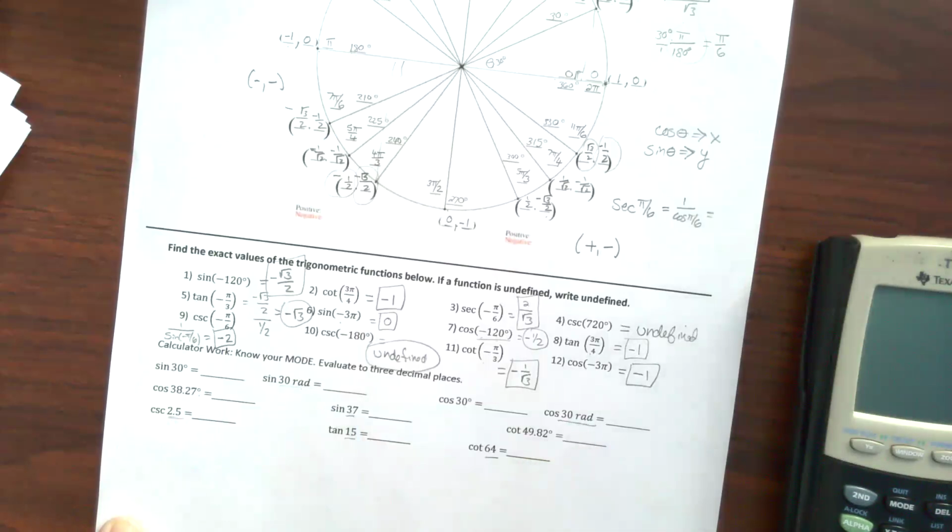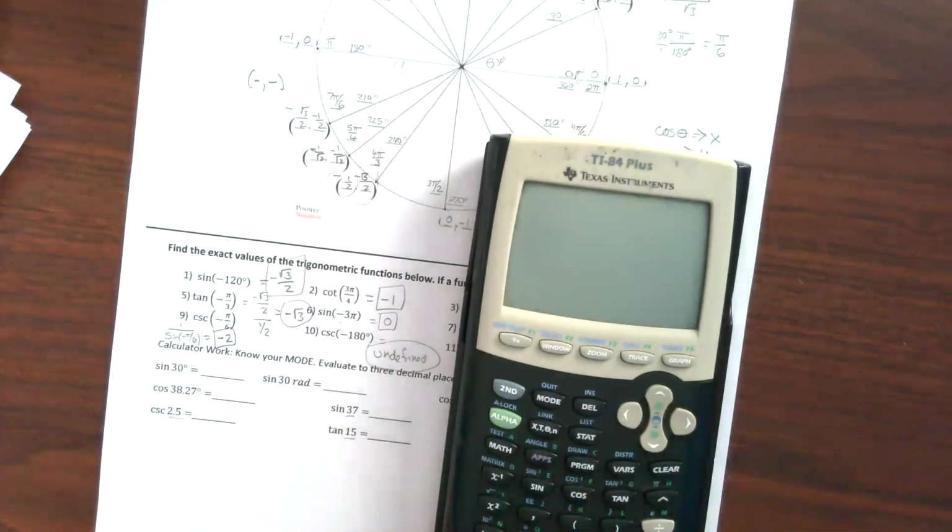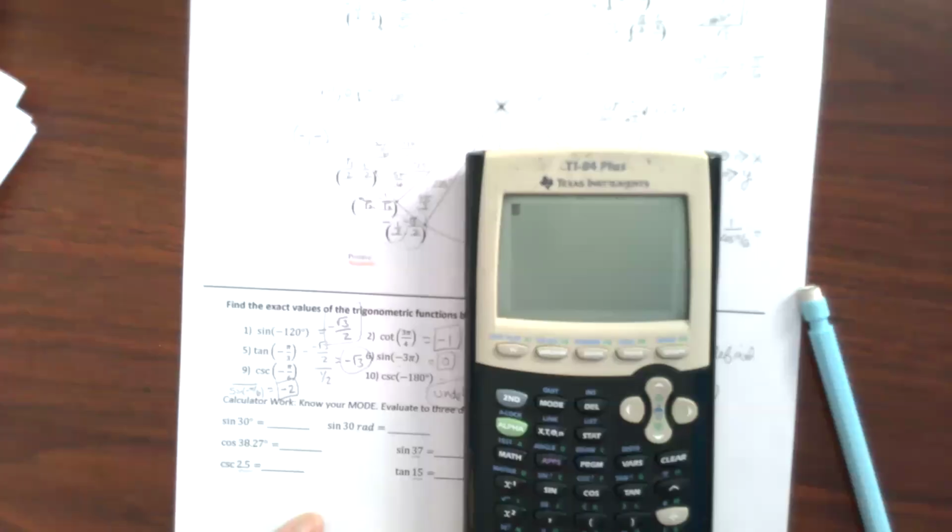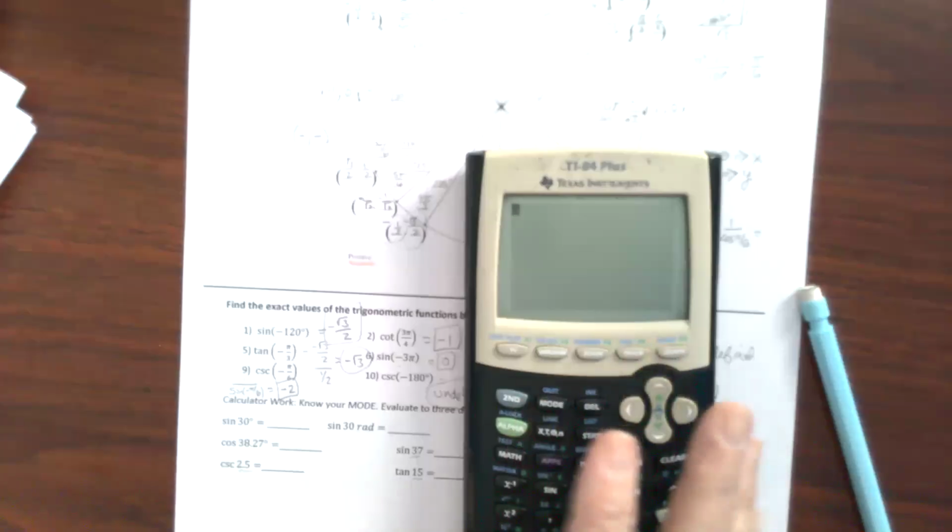So what we're going to do is get our calculator out and turn it on. Oh no, my batteries are dead. Okay, I'm going to have to pause this and get new batteries. Okay, now I have some new batteries.